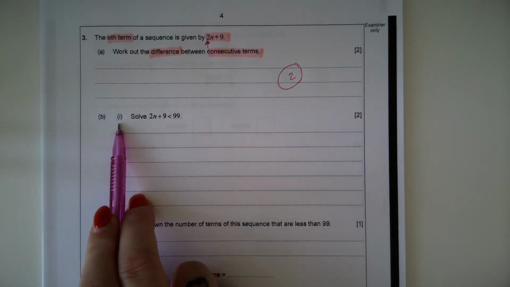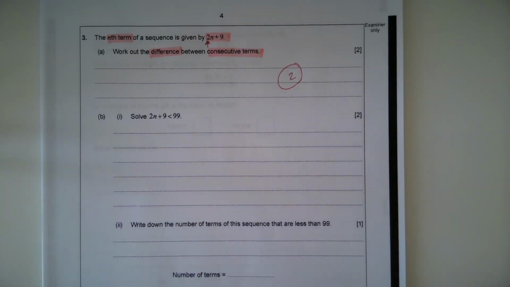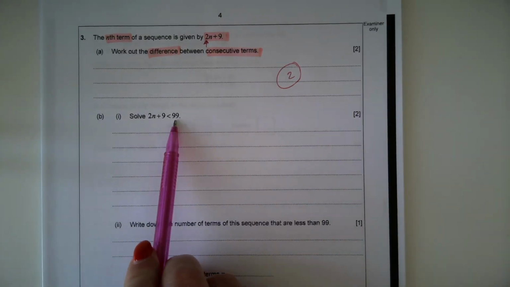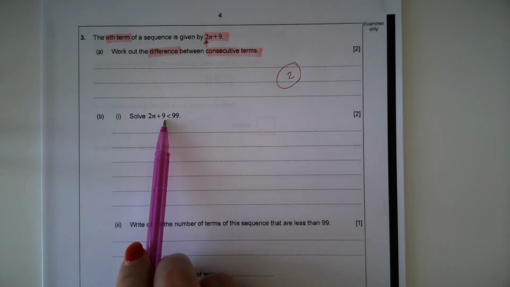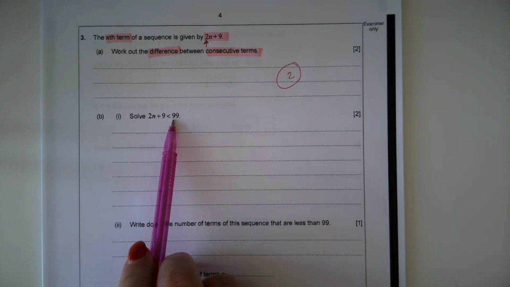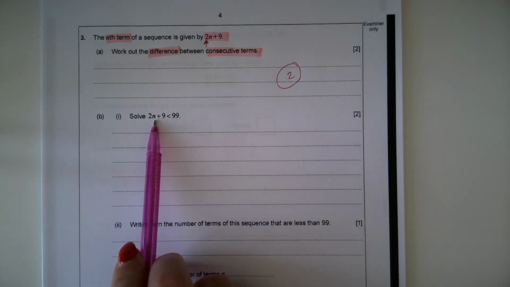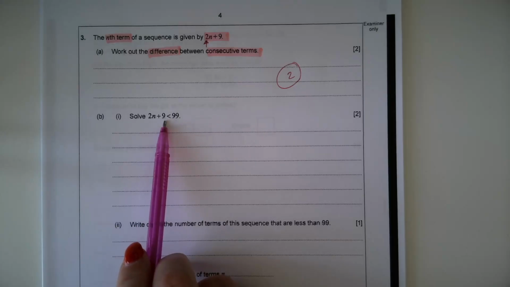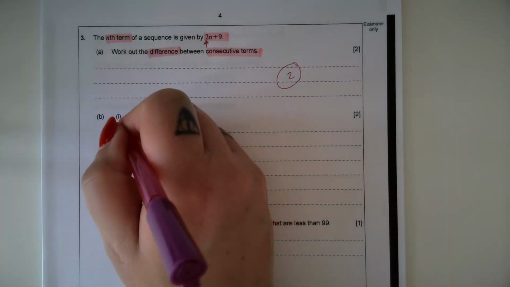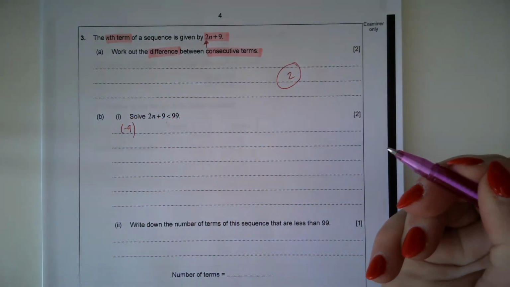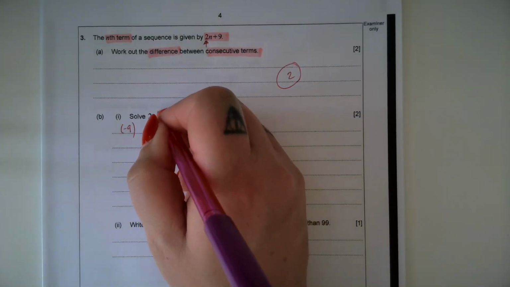Part B, I. Solve 2n add 9 is less than 99. So this is an inequality. We're going to solve it like we would solve a normal two-step equation, but instead of writing an equal sign, we need to keep that symbol there. So I'm aiming to isolate n. So the first thing I'm going to do is subtract 9, because that will eliminate my positive 9 here. So when I subtract 9 from the left-hand side, I eliminate my positive 9.